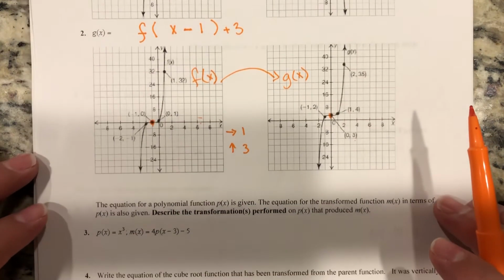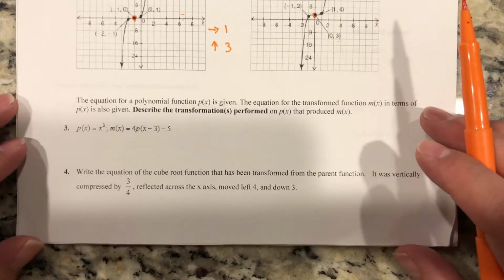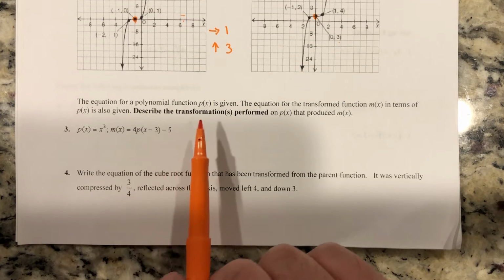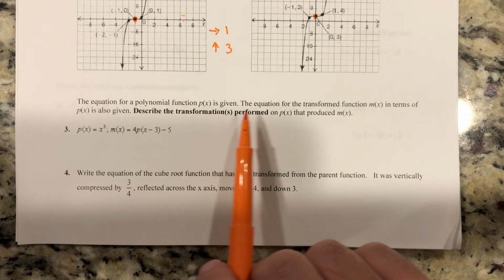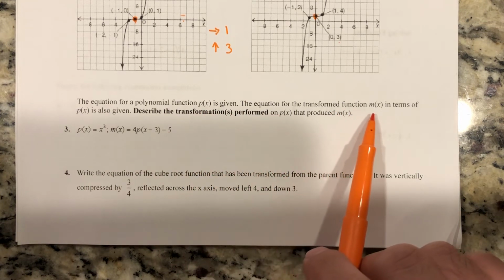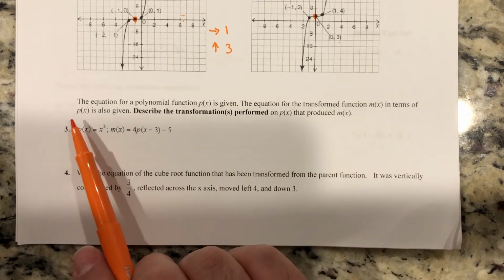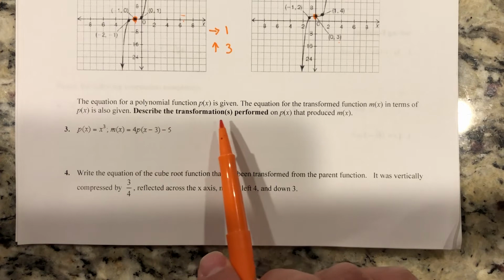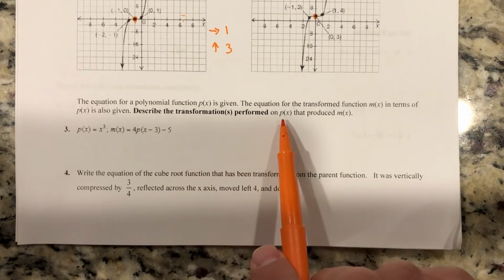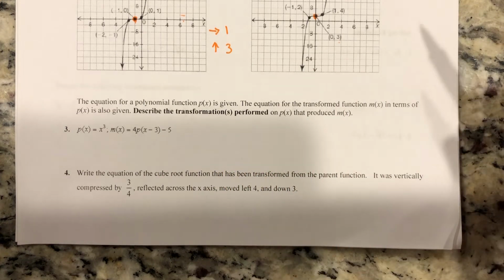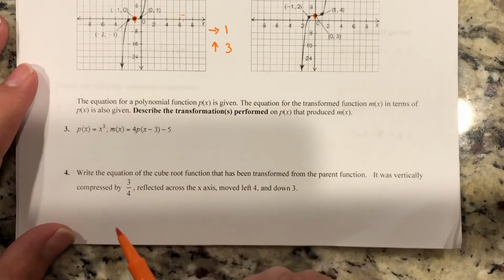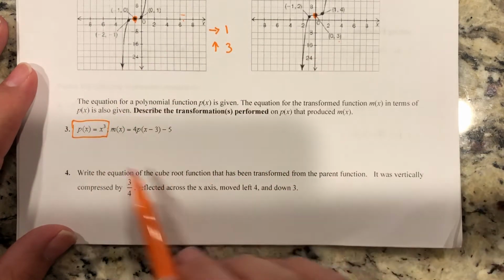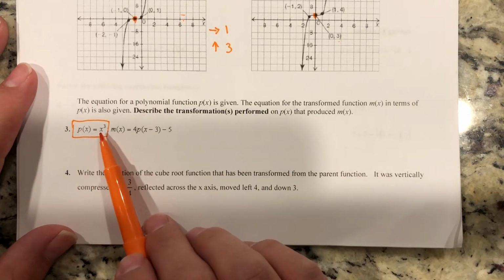All right, so moving on to number 3 and 4. It says the equation of the polynomial function p of x is given. The equation for that transformed function m of x in terms of p of x is also given. Describe the transformations performed on p of x that produced m of x. So here it gives us two different equations. Here is one equation. This is p of x, and it was x cubed.